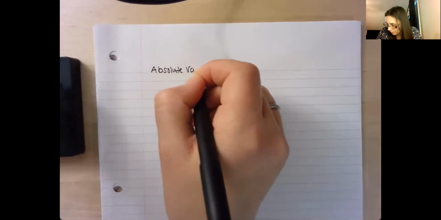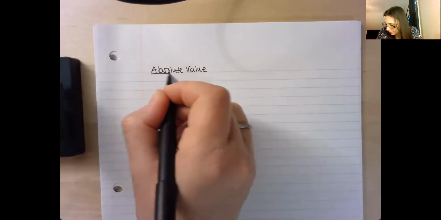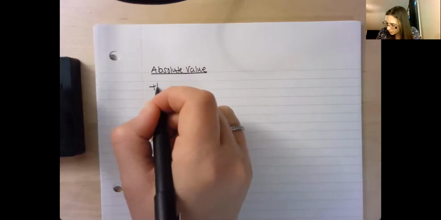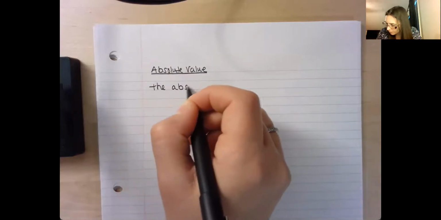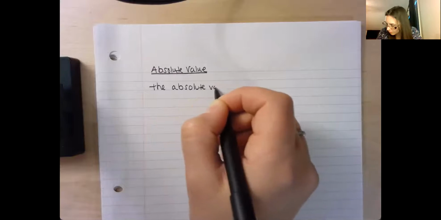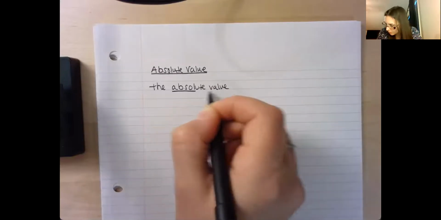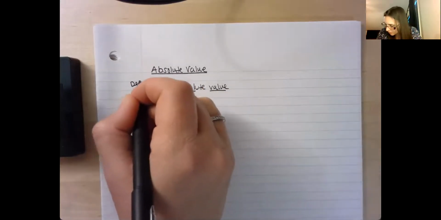All right, a few more definitions. So this first section is very definition heavy. There's a couple little topics we have to go through. So the next thing I want to talk about is an absolute value. So you have a definition here.